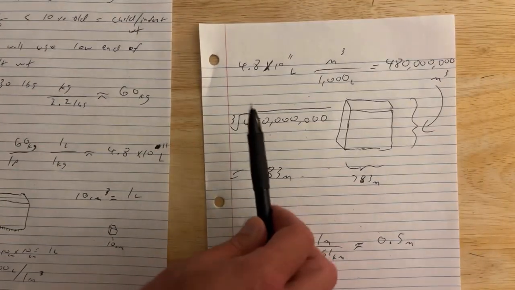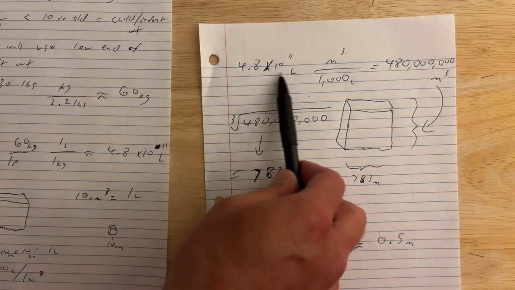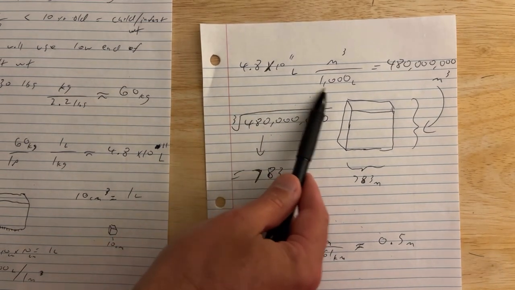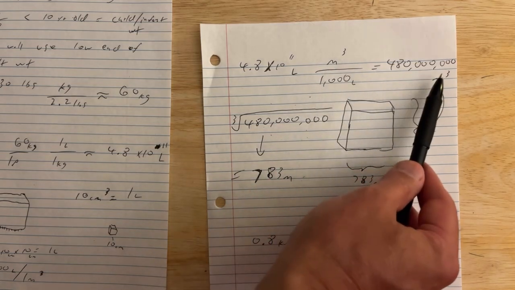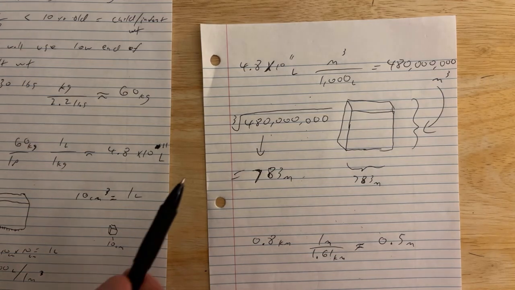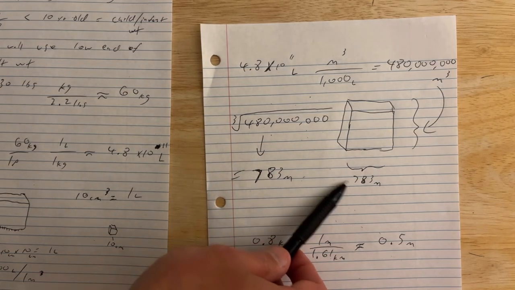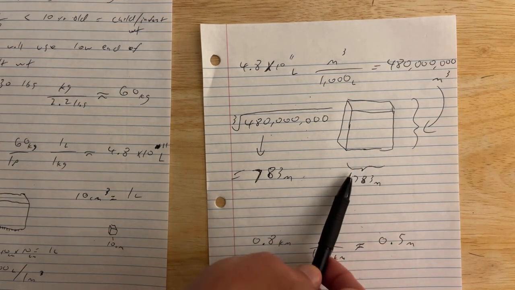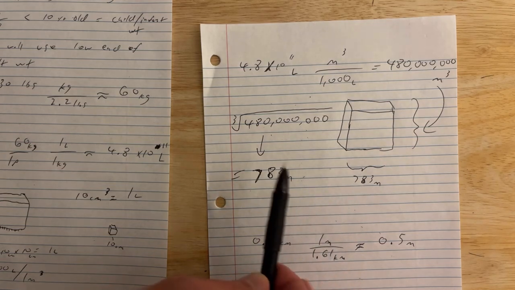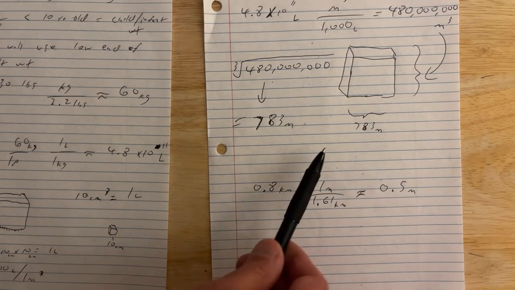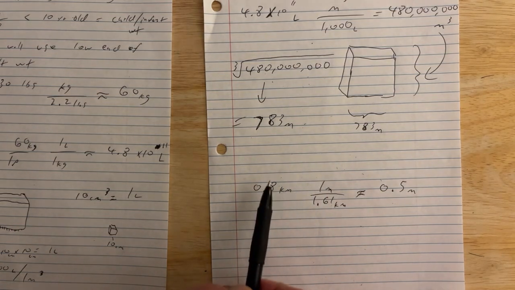We'll come over here, take our 4.8 times 10 to the 11th liters to represent all of our people on the planet. That's how many liters we have. 1,000 liters per cubic meter gives you that many cubic meters, 480 million. Let's take the cube root of that, 480 million. That gives us 783. So there's 783 meters in each direction. 783 meters is the same thing as 0.78 kilometers. I'm just going to round that to 0.8 kilometers here, since these are all just averages or rounding numbers.